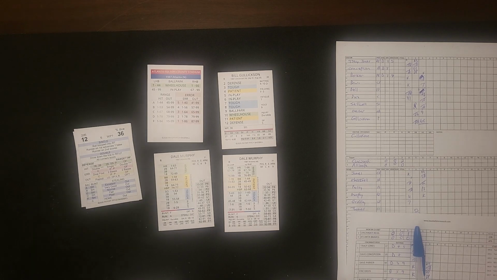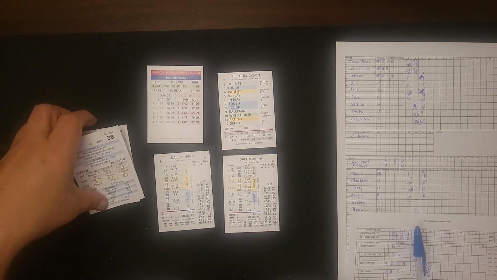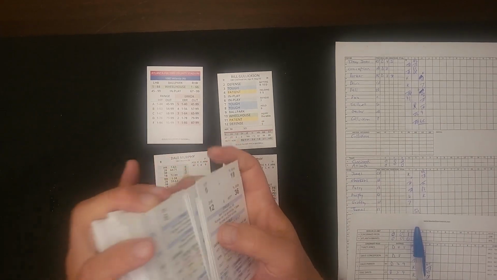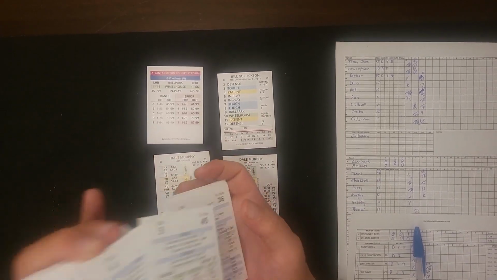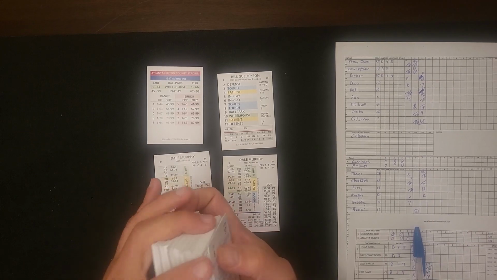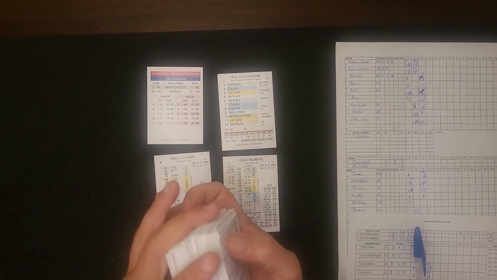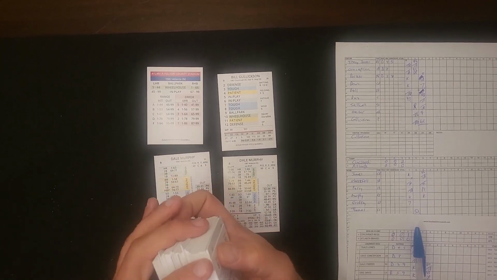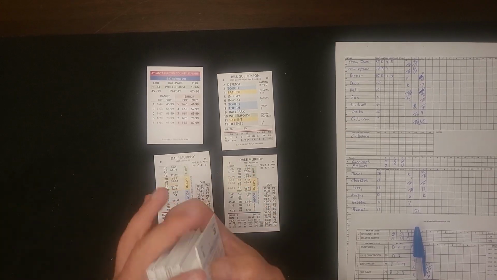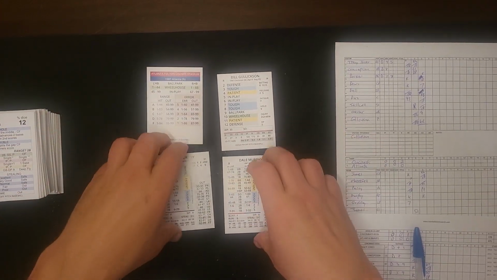All right, I think I've got them all facing the right direction now. Now we just need to shuffle. And that's what you do after every 3 innings. Just do some shuffling, and I'm also going to flip them over. Try to protect the integrity of the randomness. So we're going to flip these over.